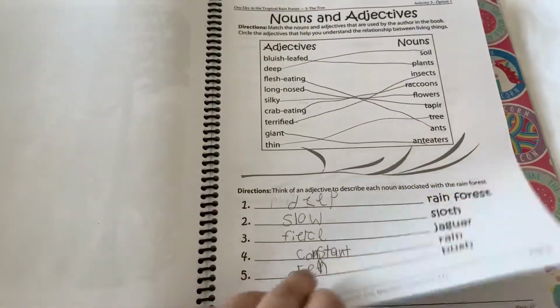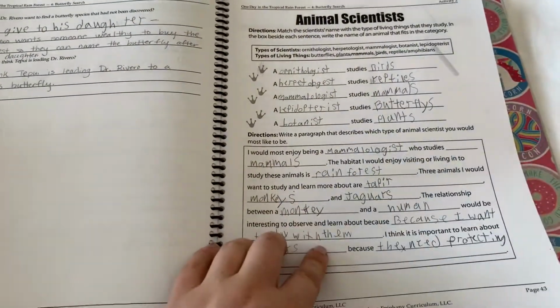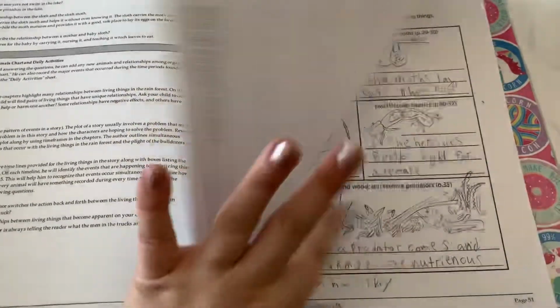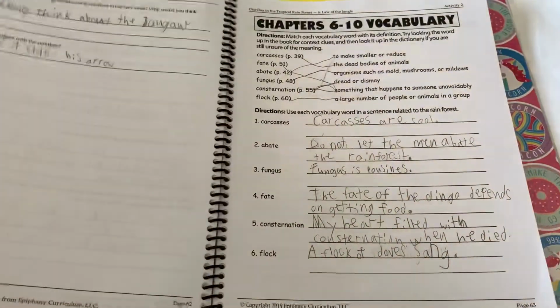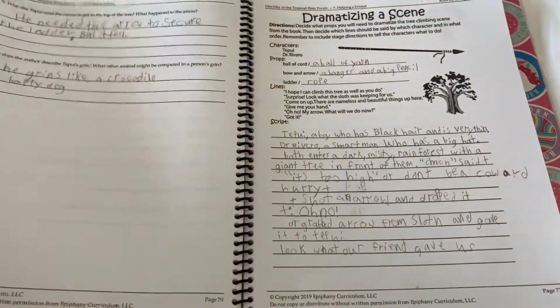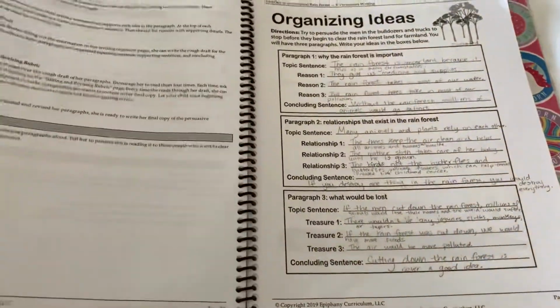Just questions answered, just thinking about adjectives, more adjective work. More questions answered, more vocabulary. All right, more relationships, just a plot timeline, more vocabulary. And I'm almost to the point, oh, she did a dramatizing a scene. All right, there we go, that's the point I wanted to show you.